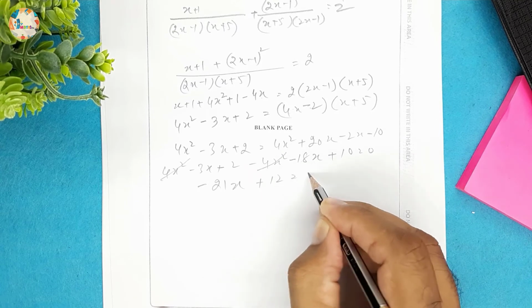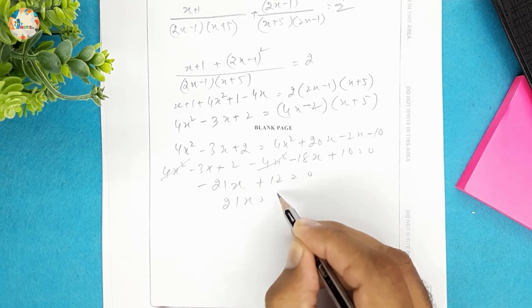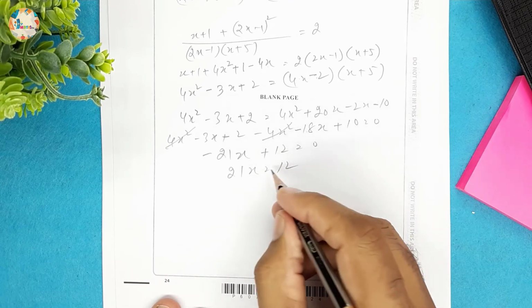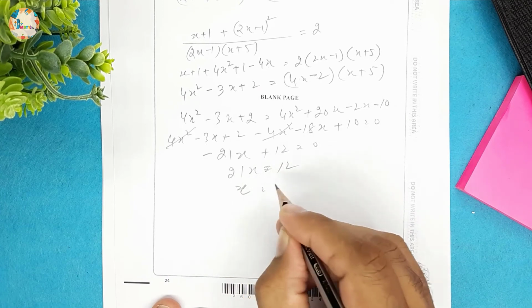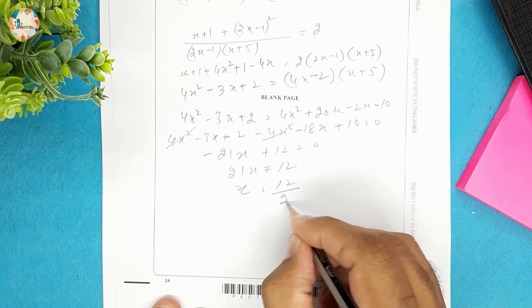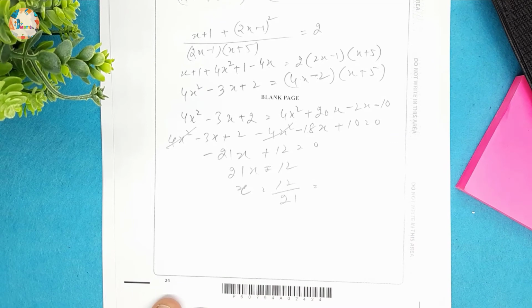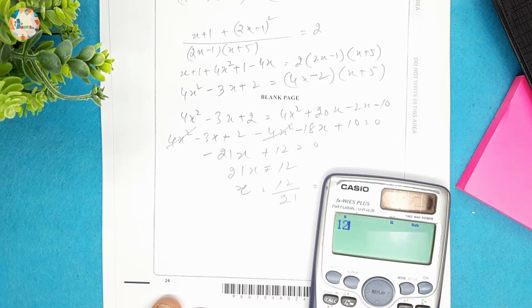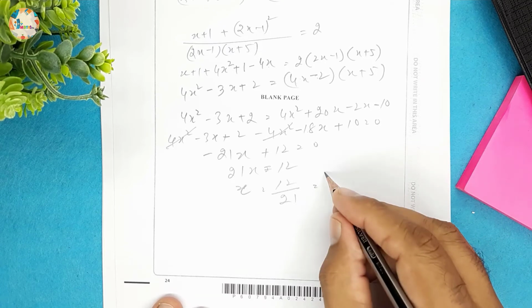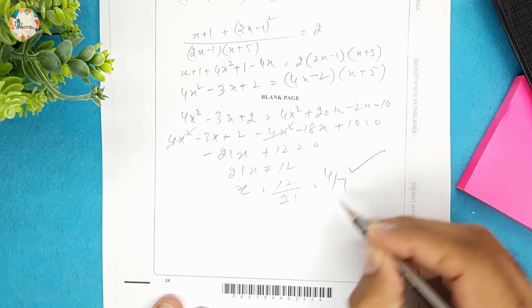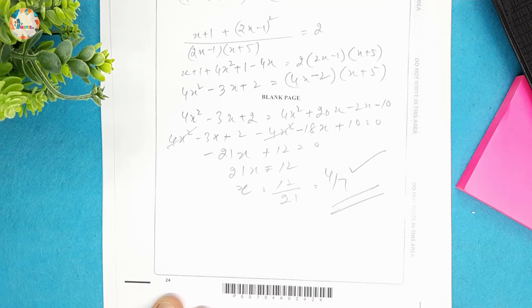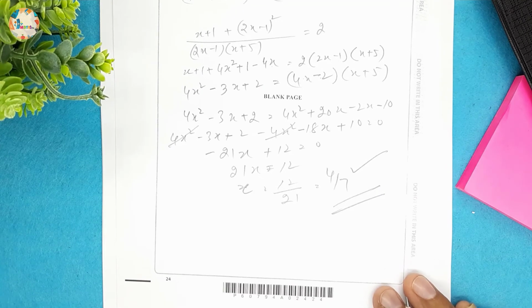plus 12 is equal to 0, so 21x is equal to 12, and this implies x is equal to 12 over 21, and 12 divided by 21 will be equal to 4 over 7, so we can write the answer as 4 over 7. This will be the value of x. Hopefully you understood this.